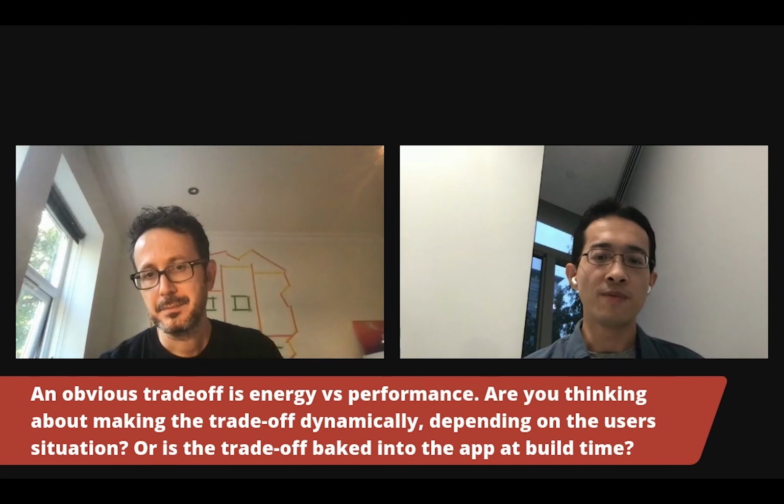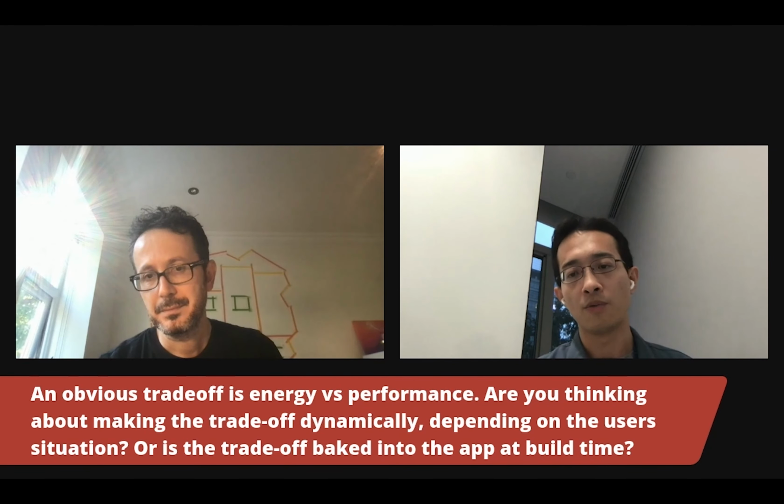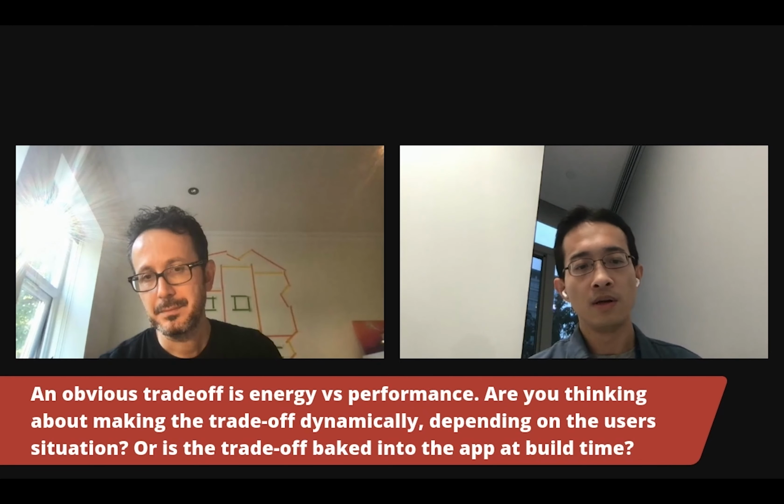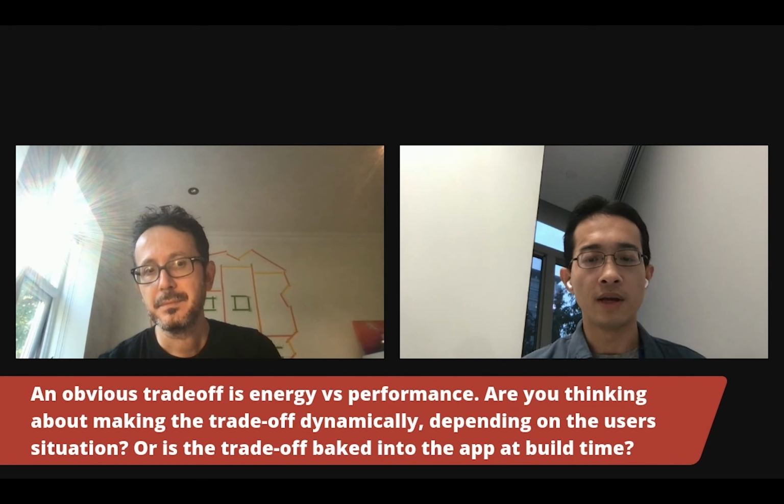But on the application side, we can't modify the trade-off. We just take care of the power consumption while we are trying to optimize some scenarios.